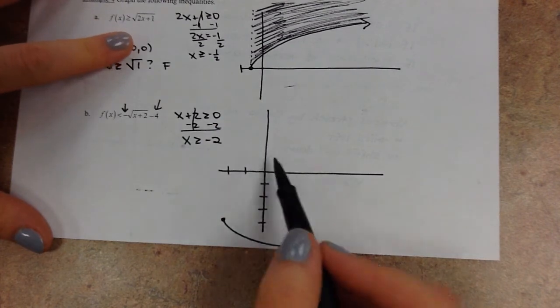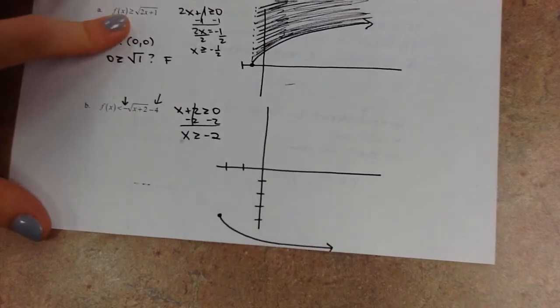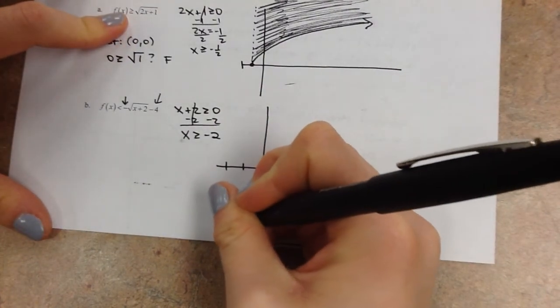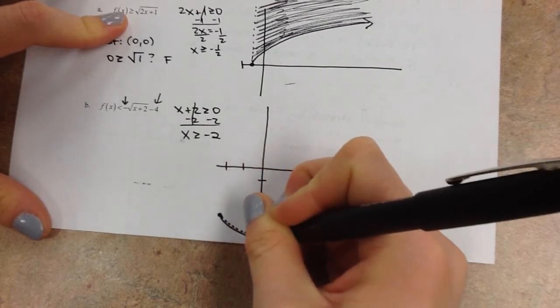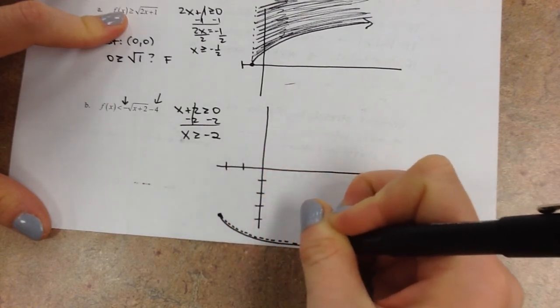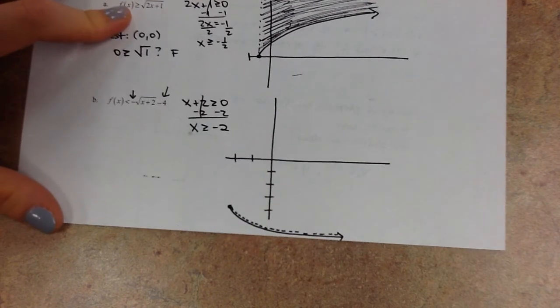Now, last thing, test 0, 0. Oh, shoot, should have been a dotted line. Dotted, just pretend. See, this is why I let you guys draw me little notes, because it's very easy to forget to make it dotted.